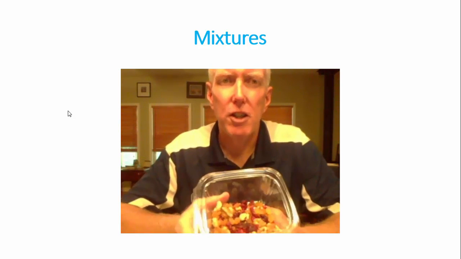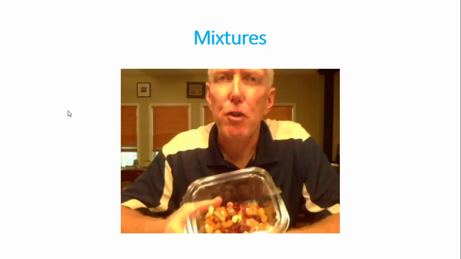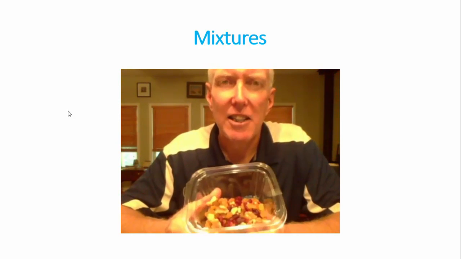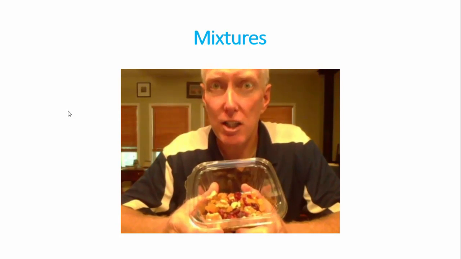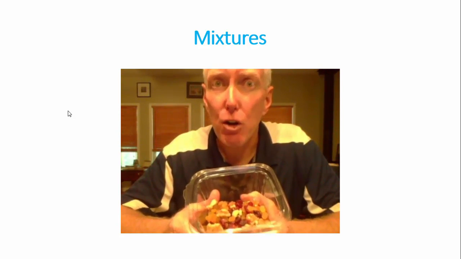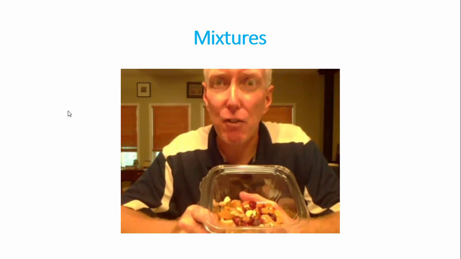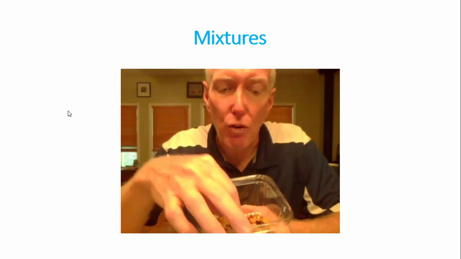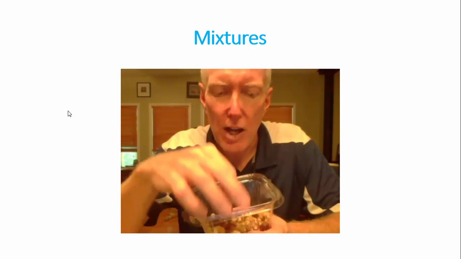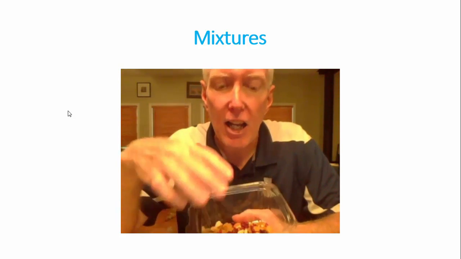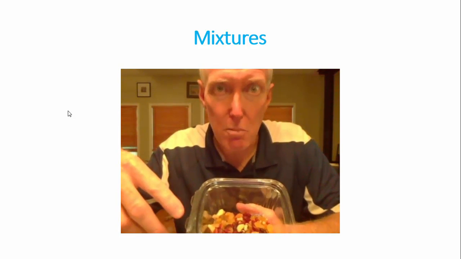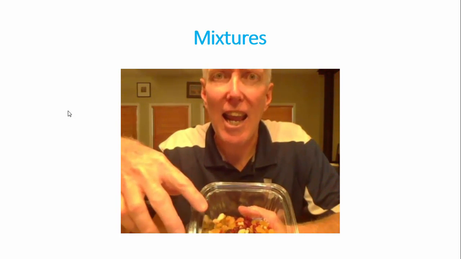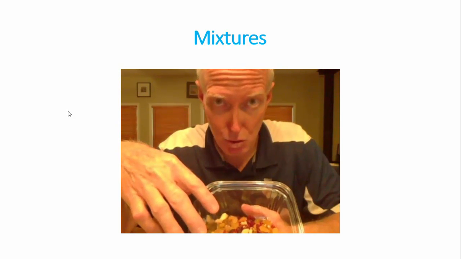Good morning. I'm going to talk mixtures here for just a minute. The first mixture I have here is my snack food that I eat while I'm grading your papers. And this is an example of a heterogeneous mixture. The prefix hetero means different. And when you look at this snack food, you can see that it's a mixture of walnuts, cranberries, raisins, and blueberries. Okay? They're all mixed together, hence the mixture. And they're all different, which makes it a heterogeneous mixture.